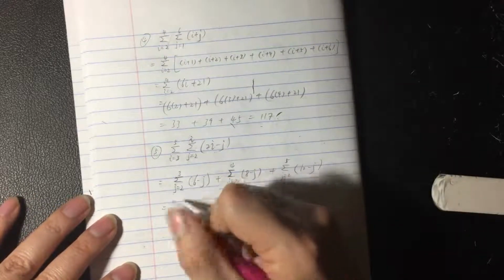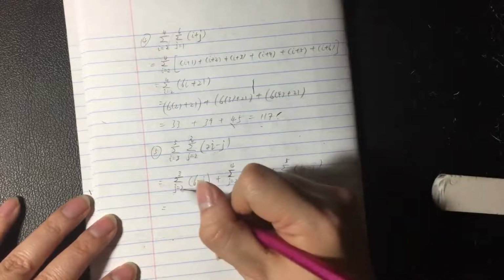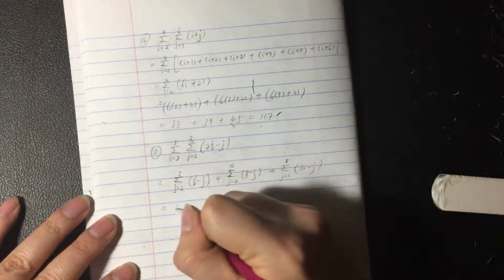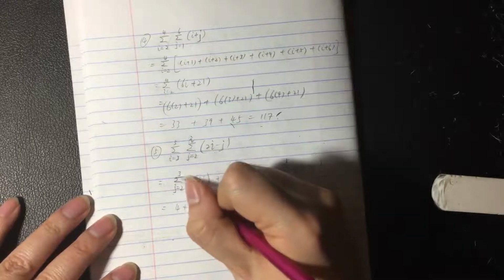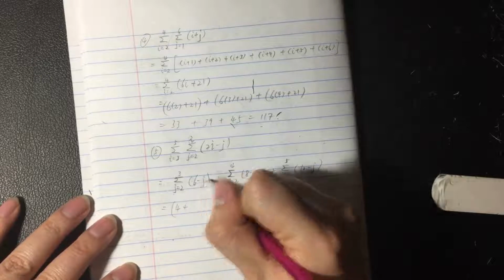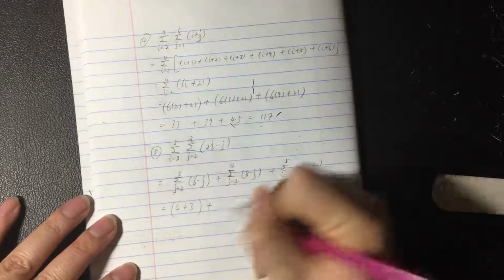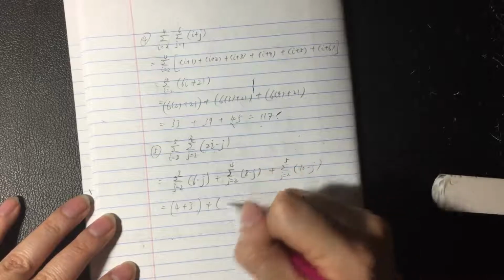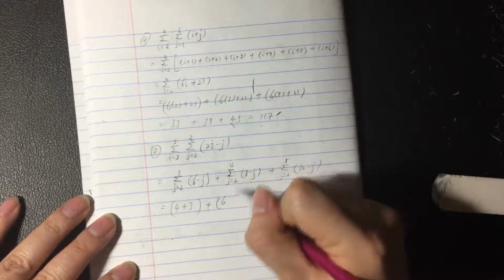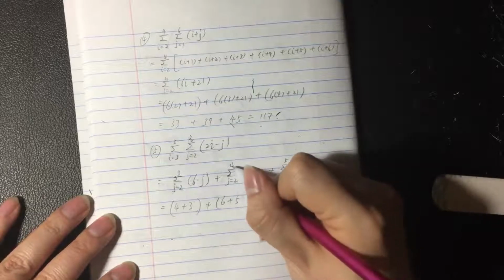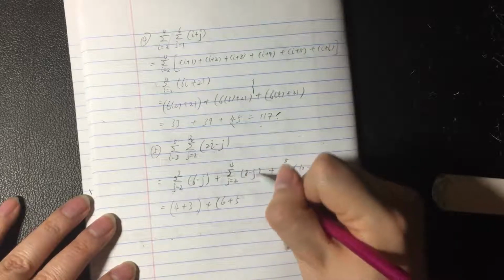When j is 2, I have 6 minus 2, which is 4. When j is 3, I have 6 minus 3, which is 3. Next, when j is 2, I have 8 minus 2, that's 6. When j is 3, 8 minus 3 is 5. When j is 4, 8 minus 4 is 4.